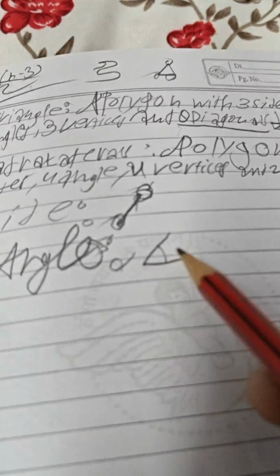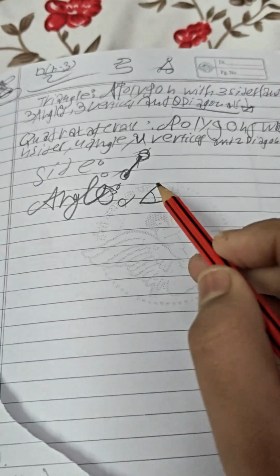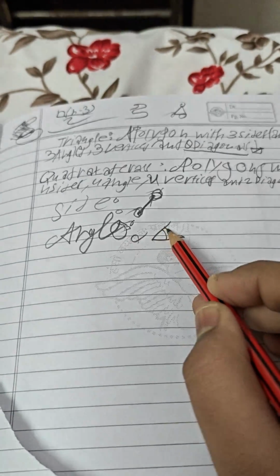What is an angle? Angle is what we get when we separate 2 lines from each other. It is the measure of the subtendedness.